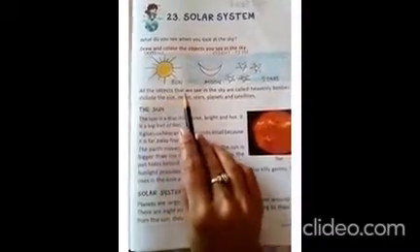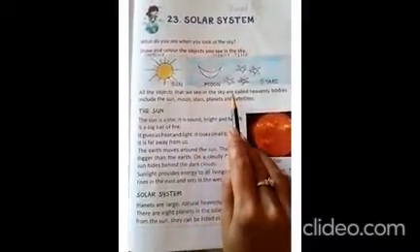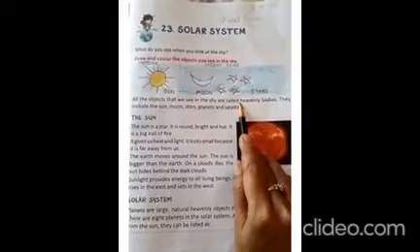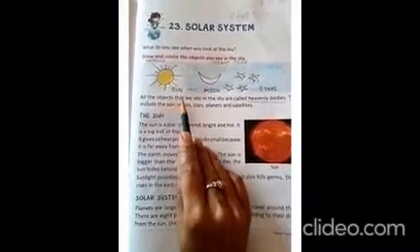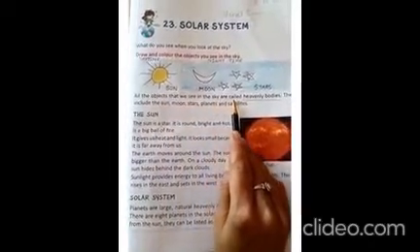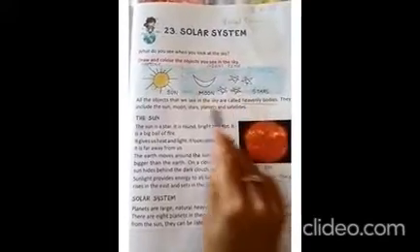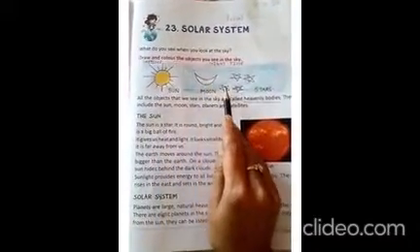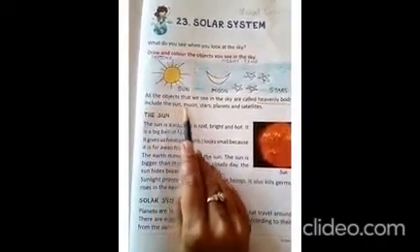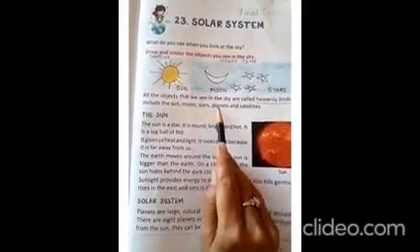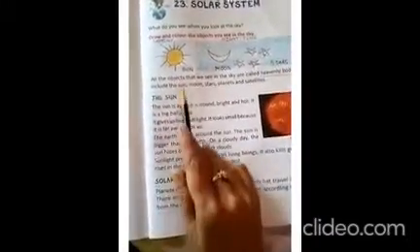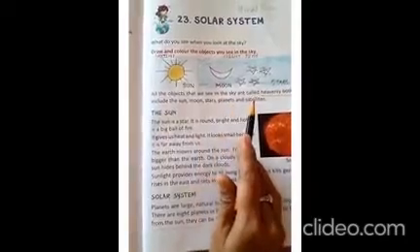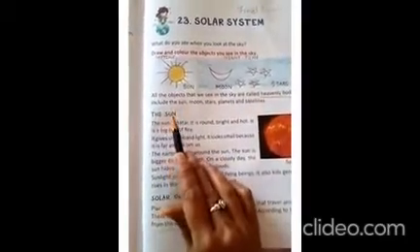Now, all the objects that we see in the sky are called heavenly bodies. You have to remember this word, heavenly bodies. It can be the sun, the moon, and the stars. They include the sun, moon, stars, planets, and satellites. Now, we will read in detail about all these heavenly bodies. Let's begin with the sun.